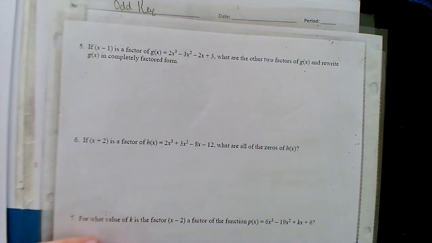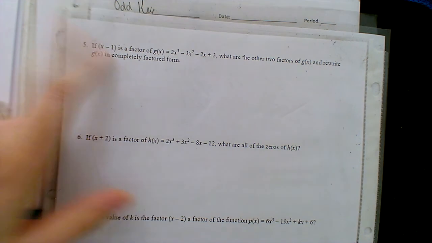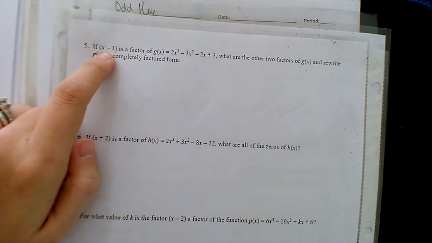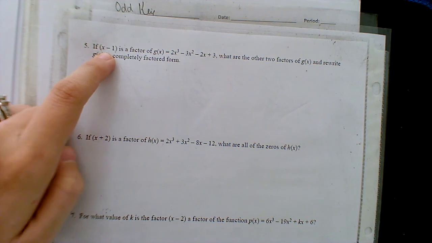If x minus 1 is a factor, what are the other factors? So they're kind of leading us in a direction here. Instead of leaving it up to us to figure out where a 0 is, which is a little bit more demanding, they're kind of leading us in a path. So let's first test to see if x minus 1 is a factor.